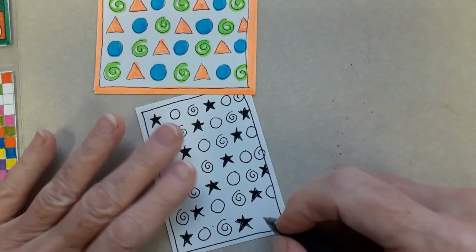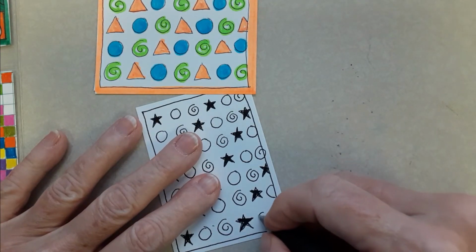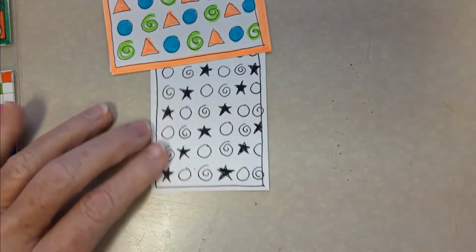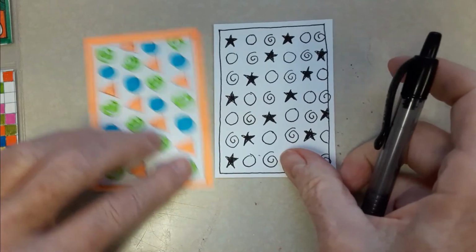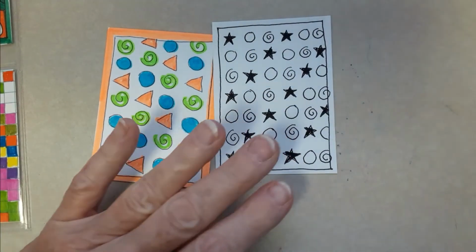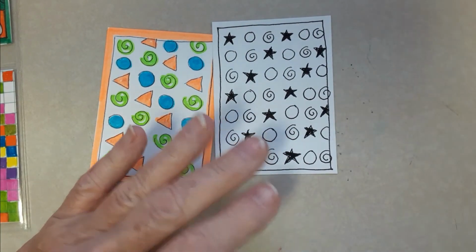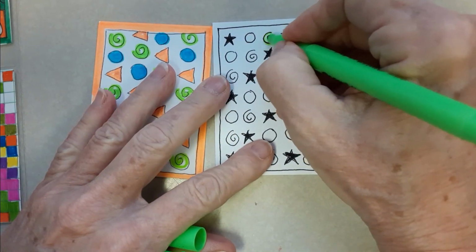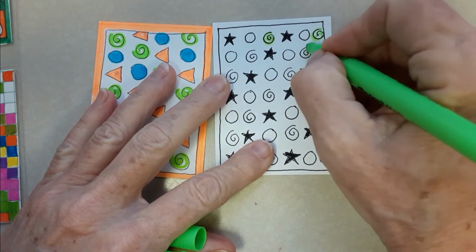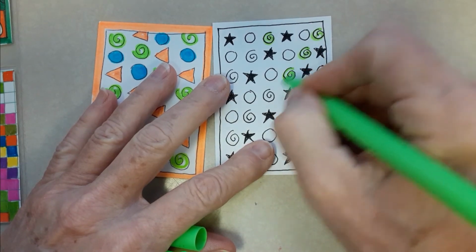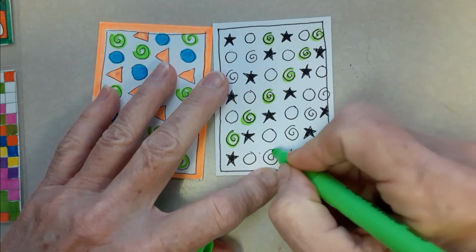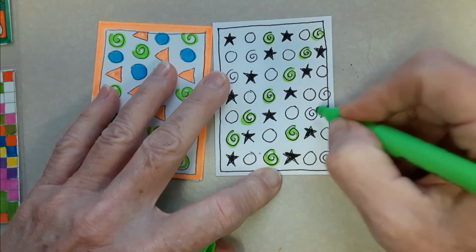Now, if I were you, I would be taking my time a little more than what I'm doing here so that, you know, my blacks are all the way covered in. So you see, this looks super cool, right? Now, I'm going to grab a highlighter to do the green, and I'm just going to go over the swirls all the way. Now, it's best if you're creating a pattern to repeat it with the color. So try that if you can.